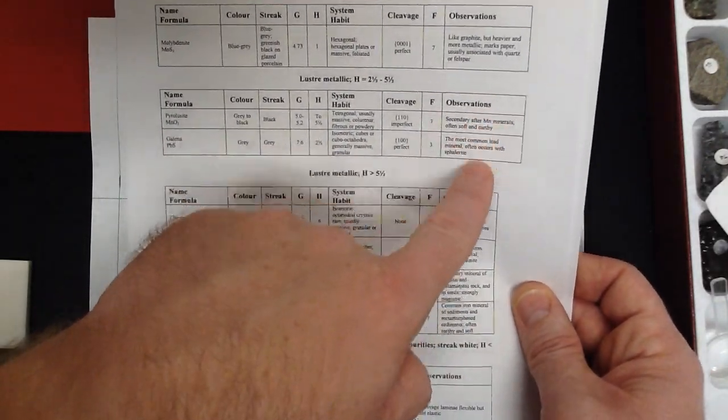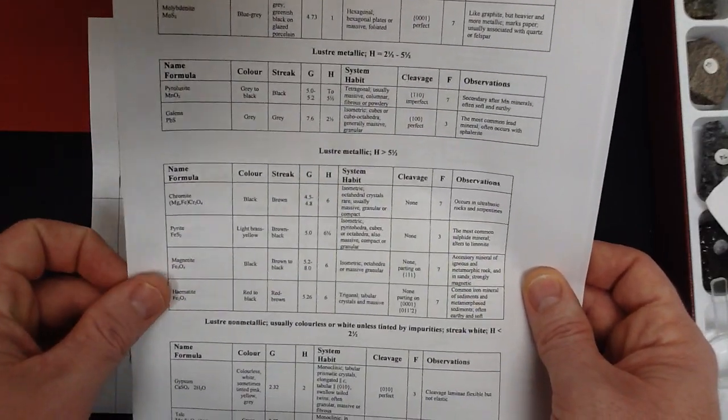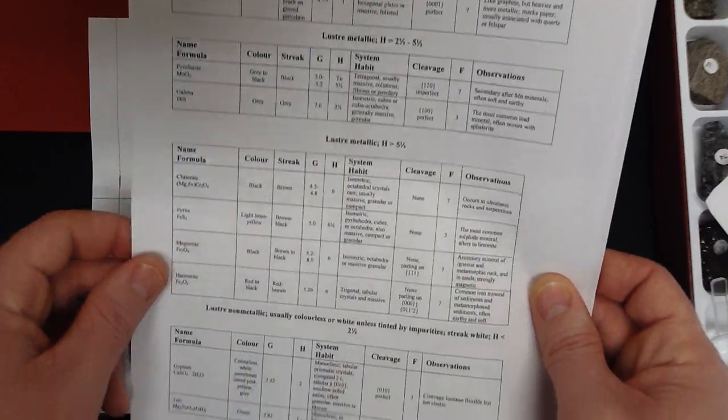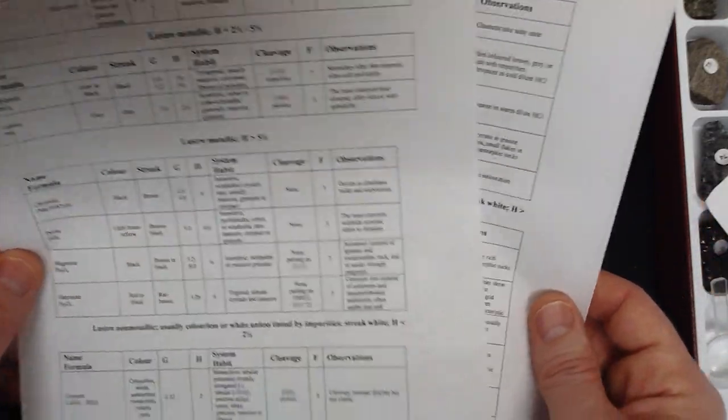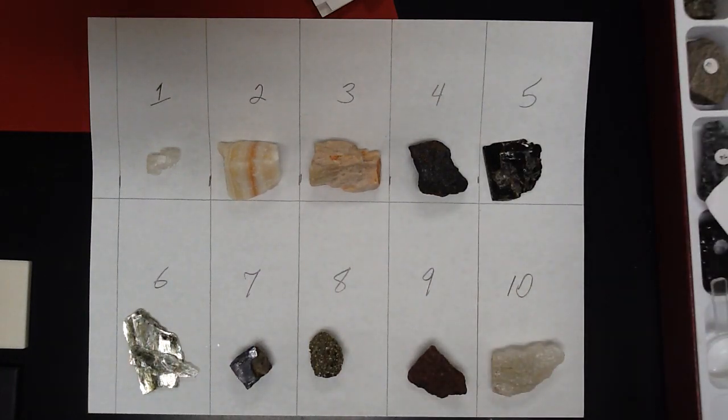There are any other observations about it, and of course the name and the chemical formula for that mineral. So this may be a little too much information, but I want to provide it to you in case it helps you out on any of these questions.